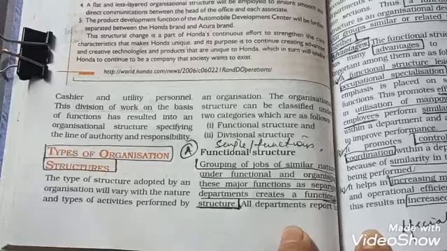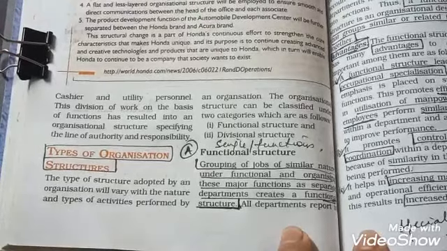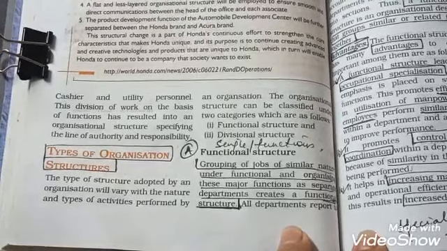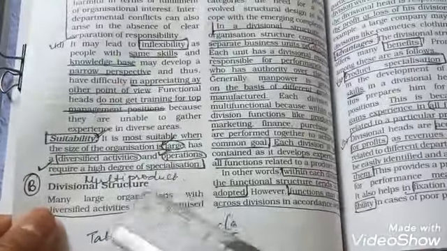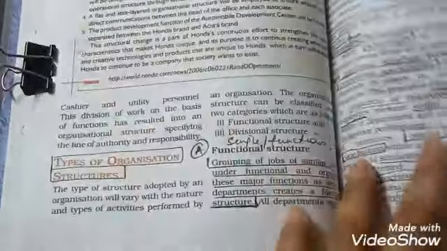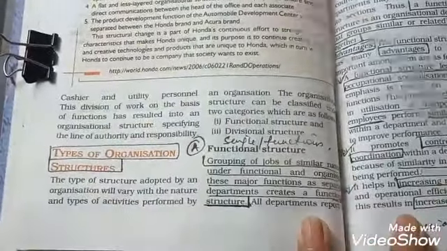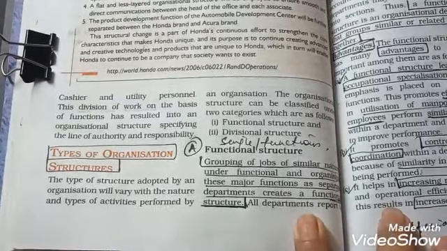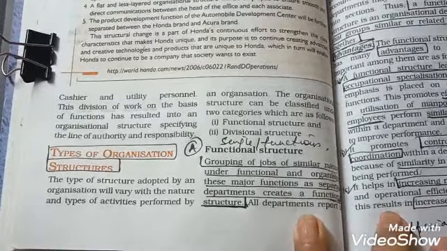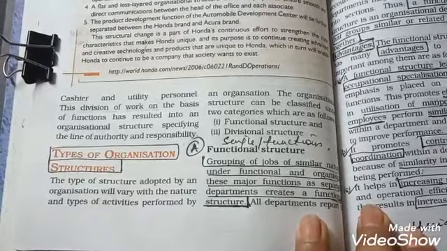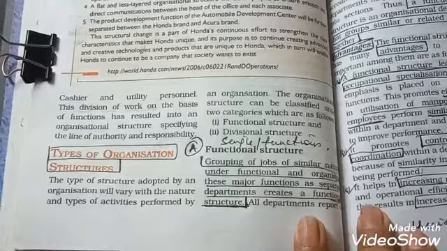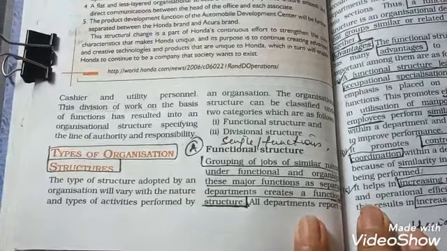Moving ahead to understanding the different types of organization structures. Children, there are two organization structures which we are going to study, namely the functional structure and the divisional structure. What do you understand by functional? The functional structure, remember children, it means whenever you are dividing the entire organization on the basis of functions. Functions matlab area of work. Area of work matlab separate departments.